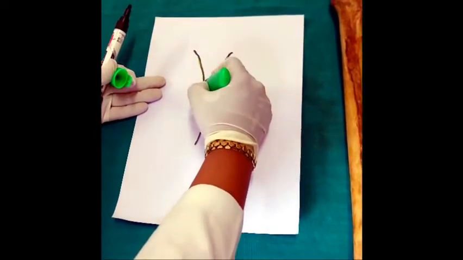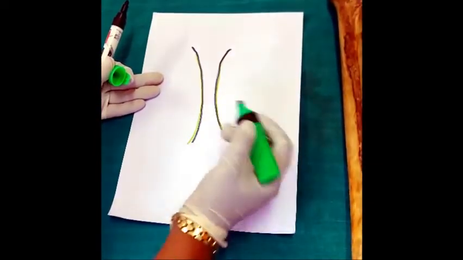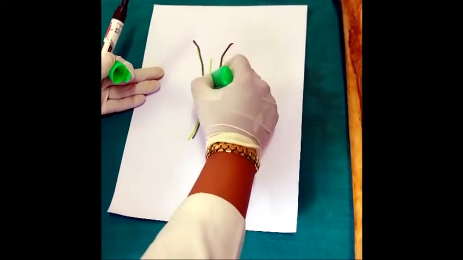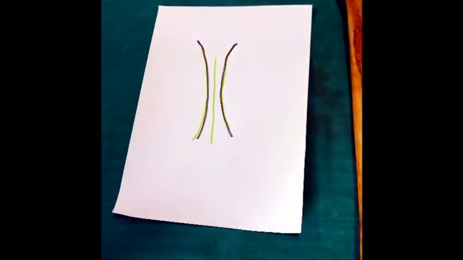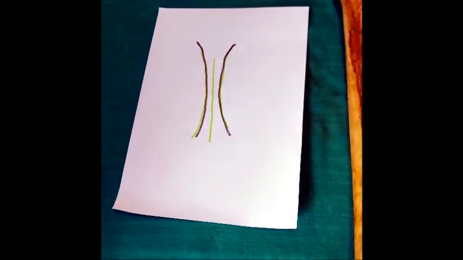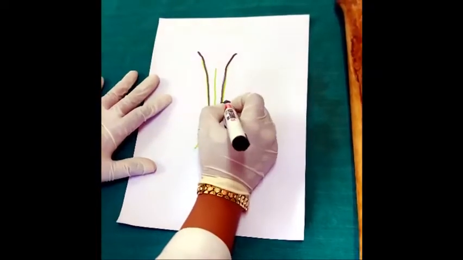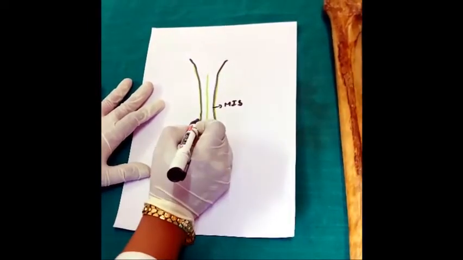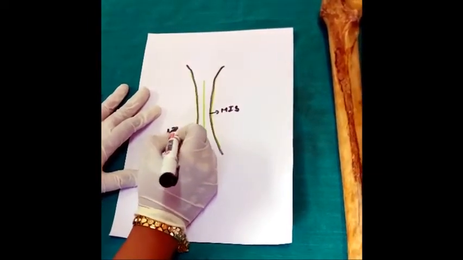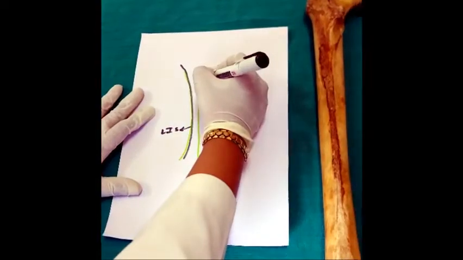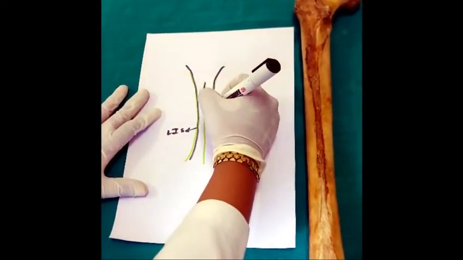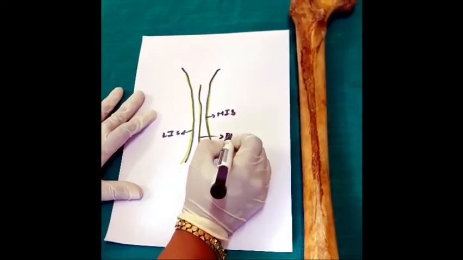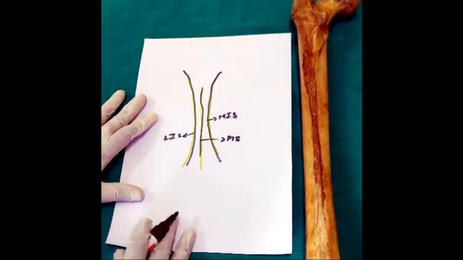Along the lateral lip there is the lateral intermuscular septum, and in between there is the posterior intermuscular septum. So that is how we can divide. This is the medial intermuscular septum, this is the lateral intermuscular septum, and here is our posterior intermuscular septum.